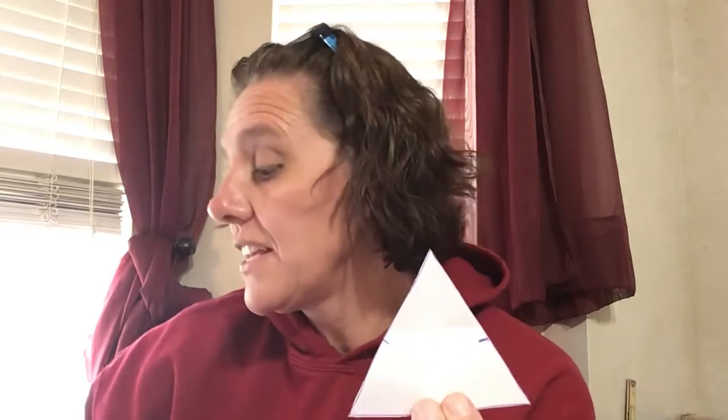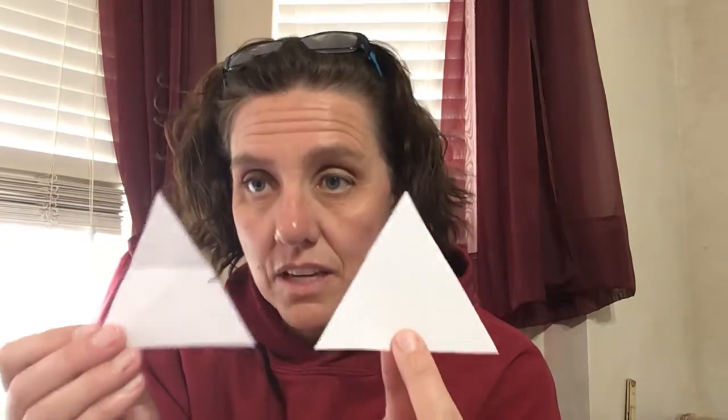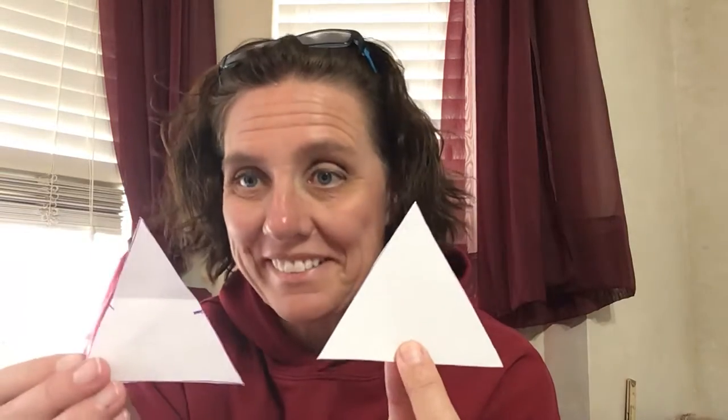Okay, we are going to talk about congruent shapes and congruent sides. So we learned from our game that congruent shapes means that you can put one shape right on top of the other and they'll be exactly the same. So this triangle is congruent. This triangle is congruent.